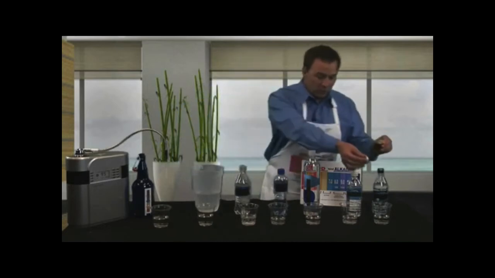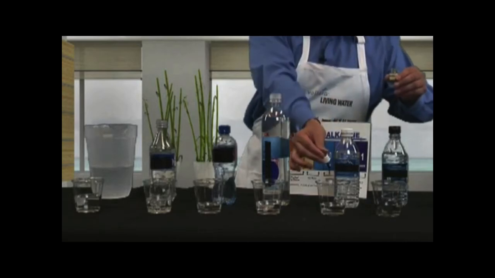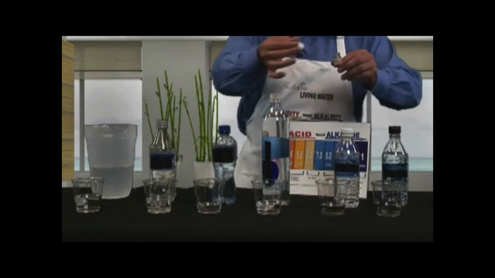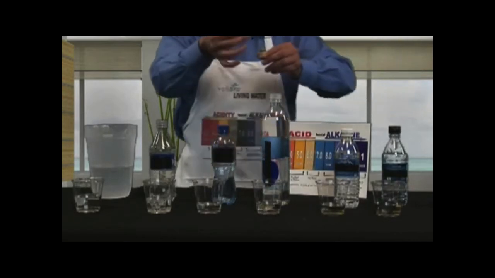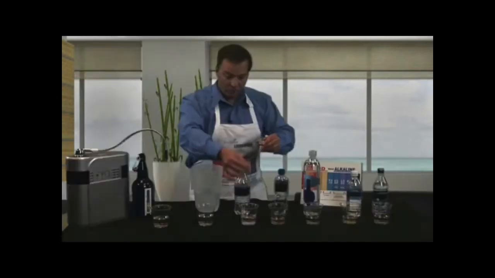So I'm going to put a few pH drops in each of these. I'm going to go quickly, but we're going to see if we have an equal amount in each of these. And then we'll come back and see where they fall on the pH chart.